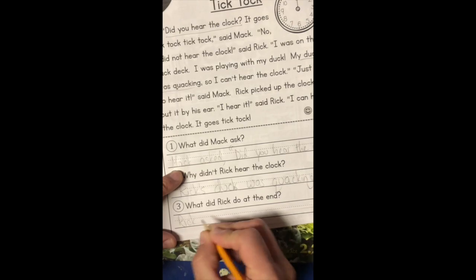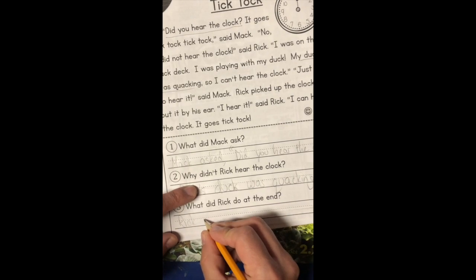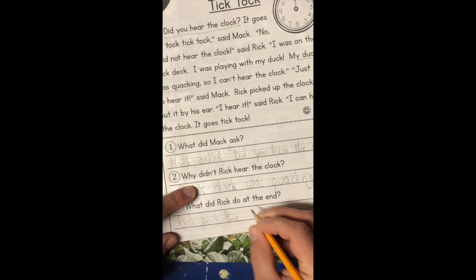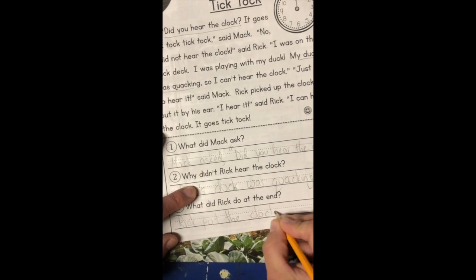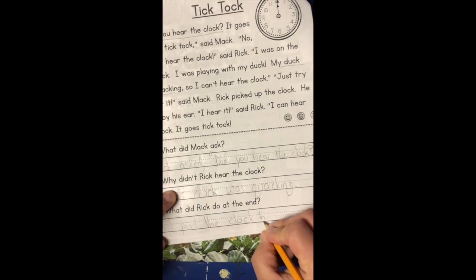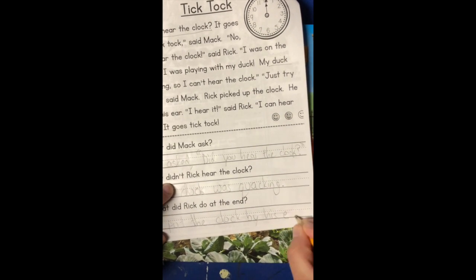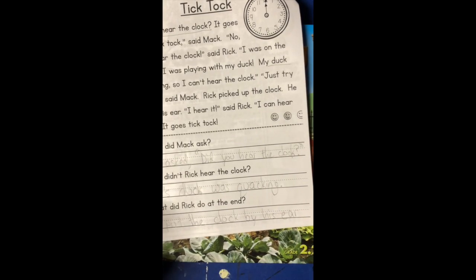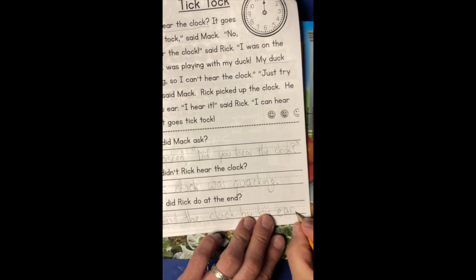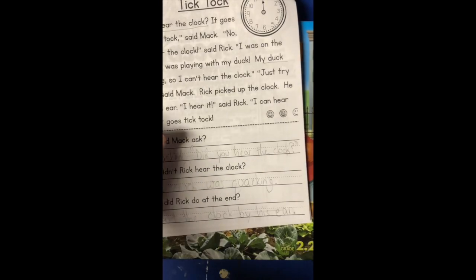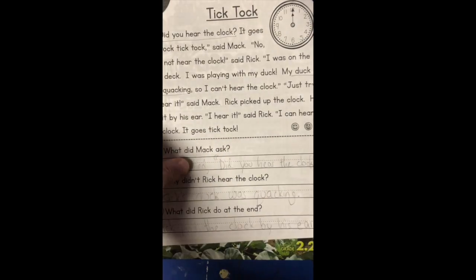Rick put the clock by his ear. And at the end of the sentence, a period. Bang. And then we could read it one more time. Read every day, you guys.